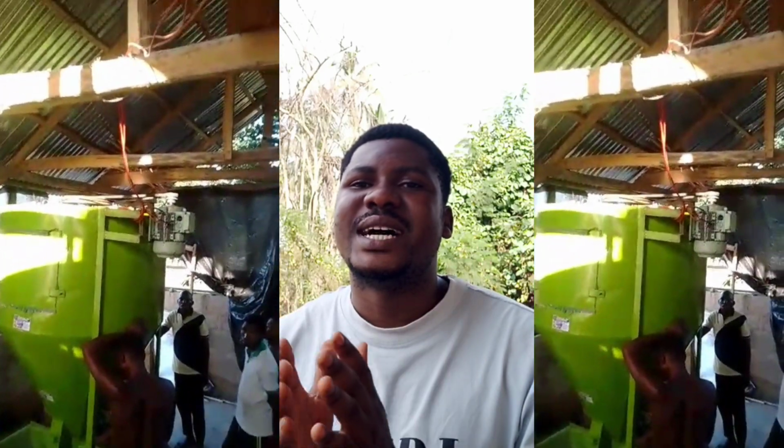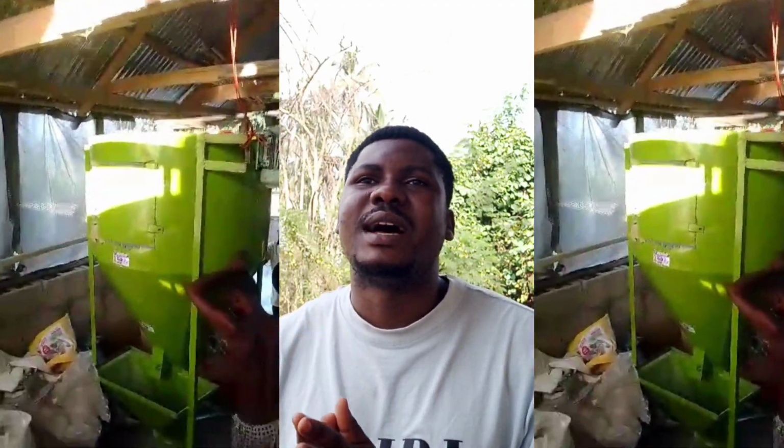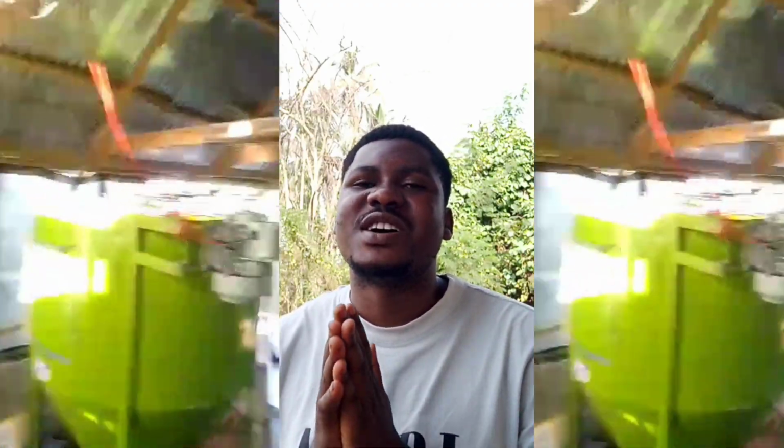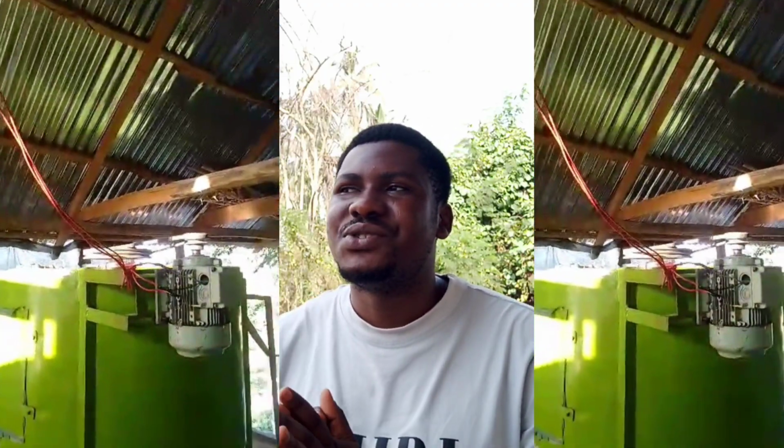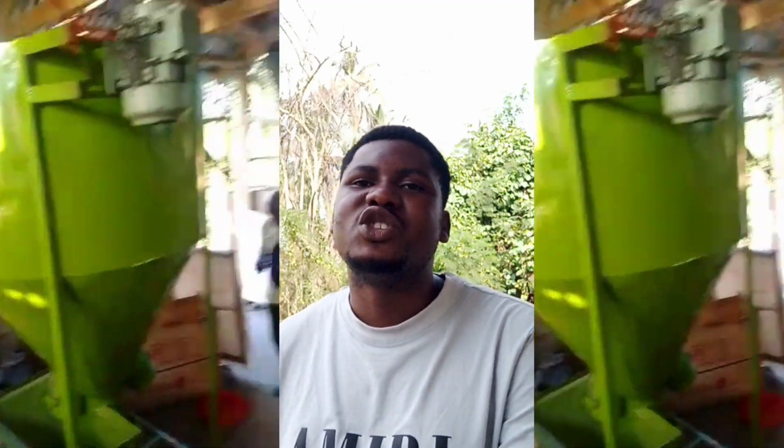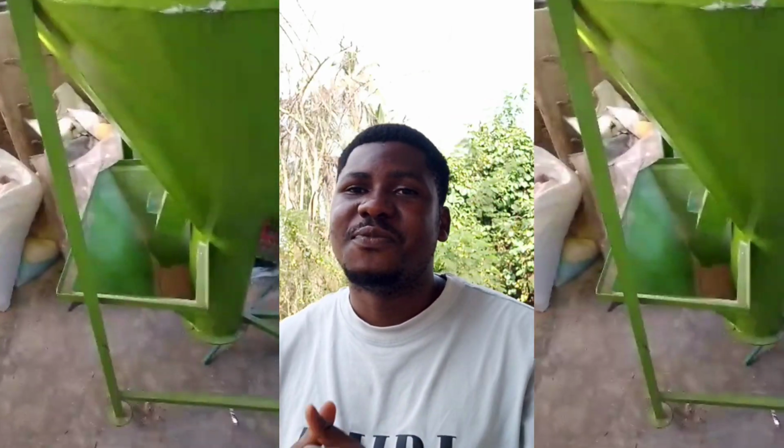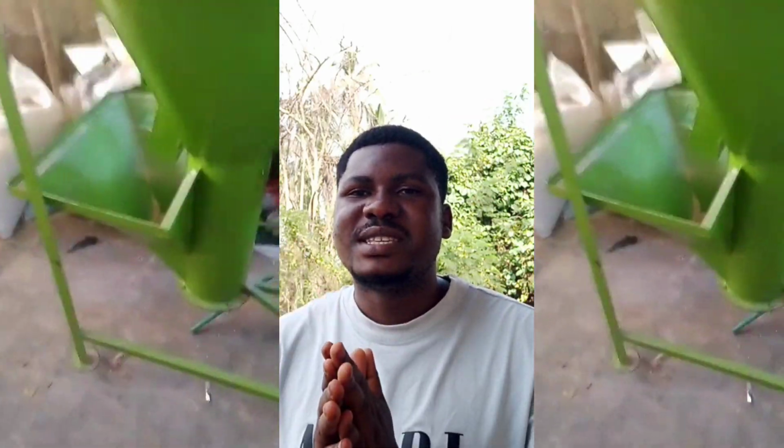For example, after sitting down and strategizing your formula, you come together with a very nice formula, and after grinding all the materials together, you have to take the materials to a mixer machine to be able to mix everything together for you. Just like this particular video showing right there, you can see that they are trying to mix this feed together.